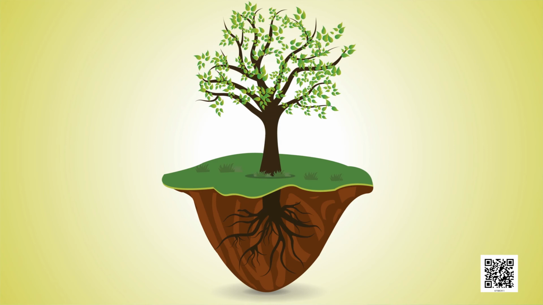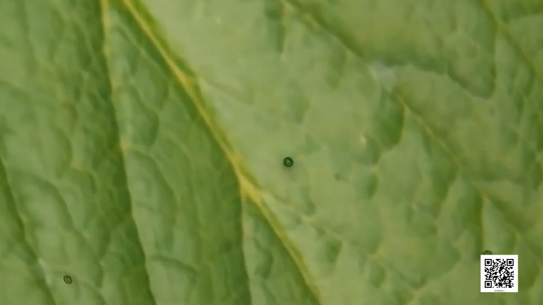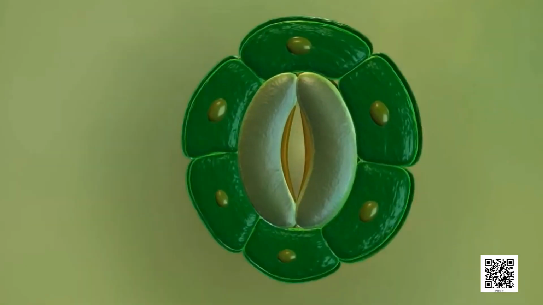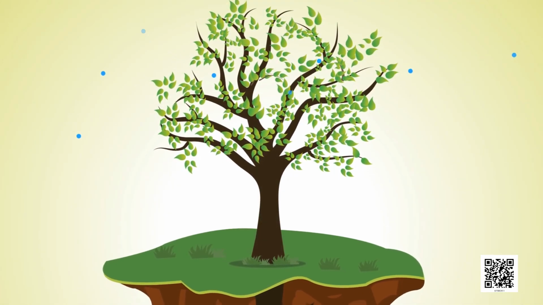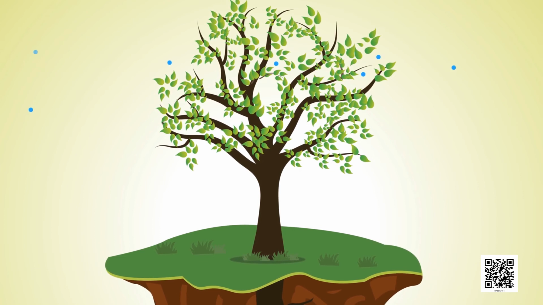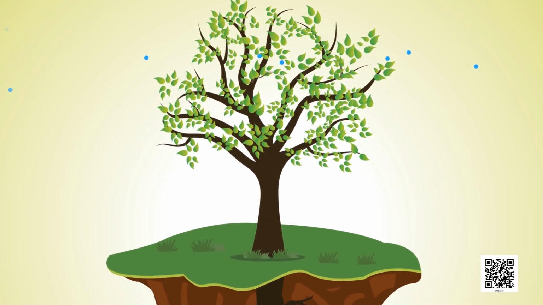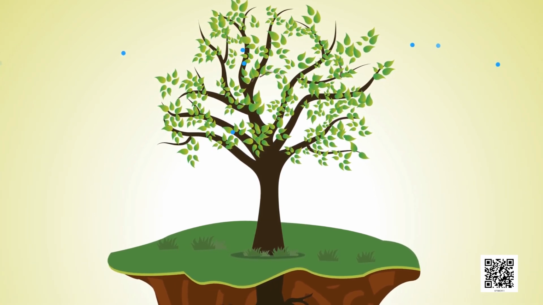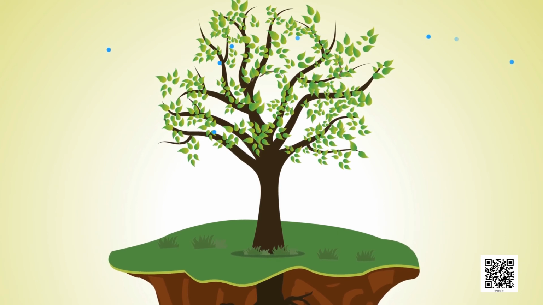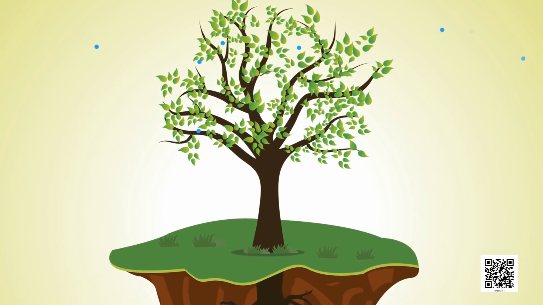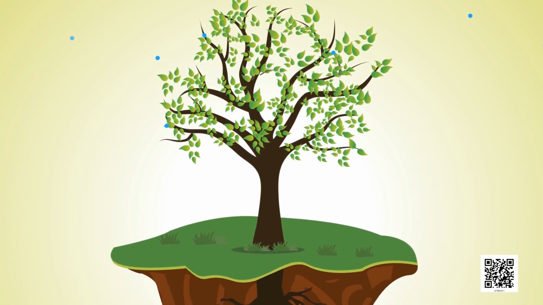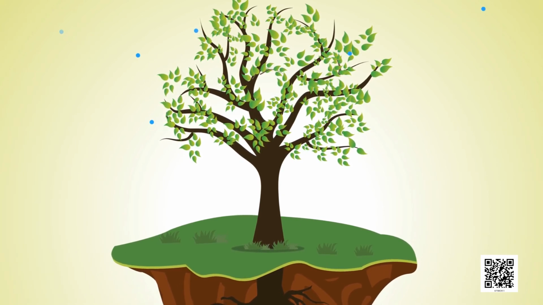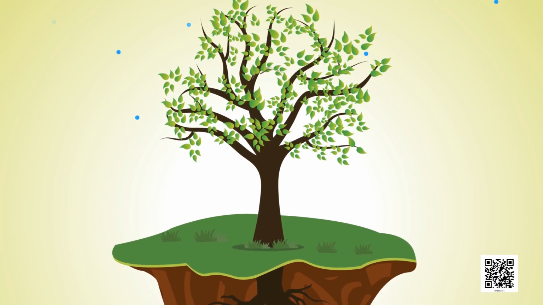The water evaporates through the stomata present on the surface of the leaves by the process of transpiration. The evaporation of water from leaves generates a suction pull, which can pull water to great heights in tall trees. Transpiration also cools the plants.